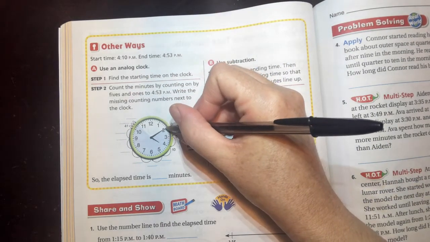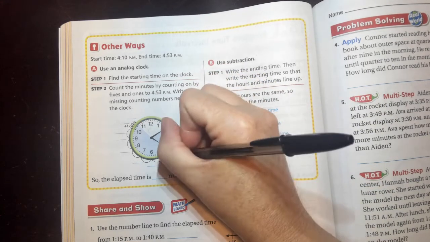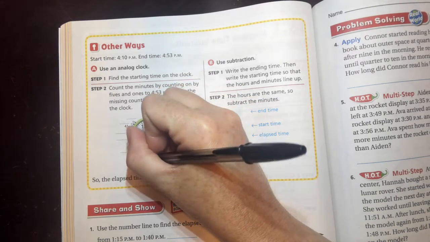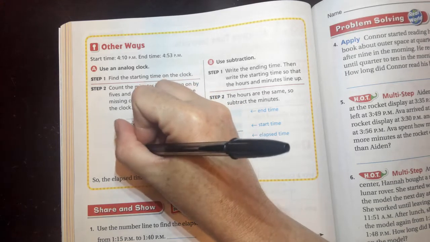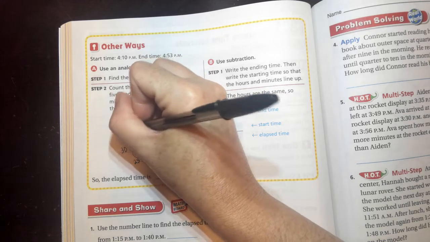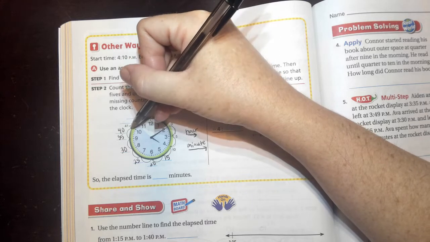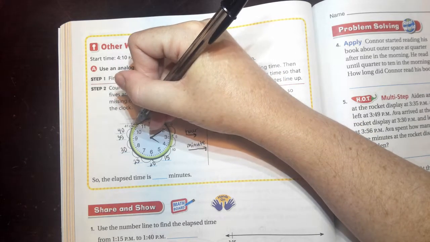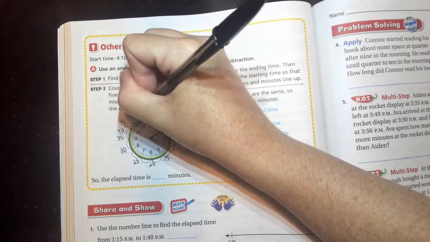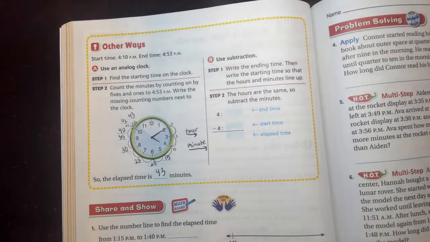So we can count and pretend we're moving that hand. 5, 10, 15, 20, 25, 30, 35, 40, and then each little mark is a minute. 41, and another minute, 42, and then one more minute, 43. So we can count that going around the clock.